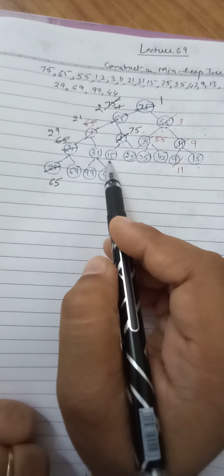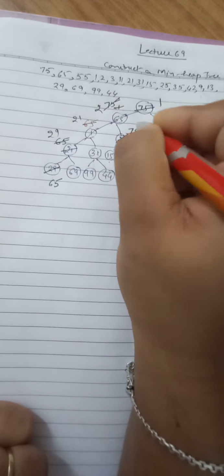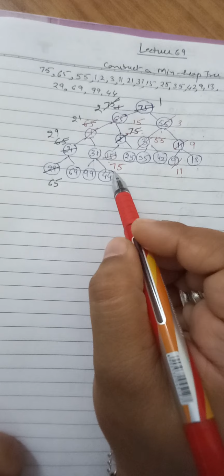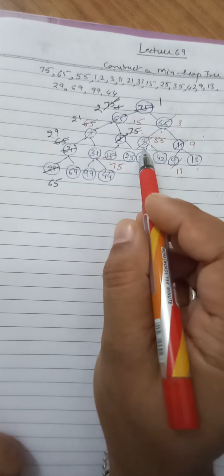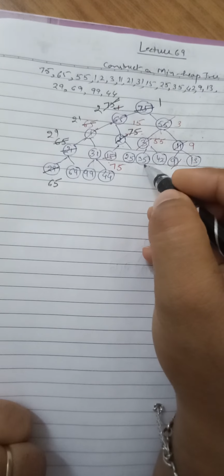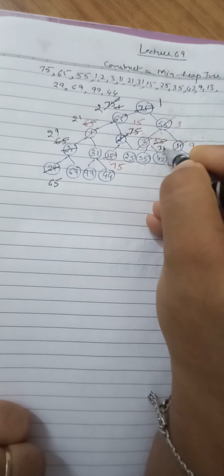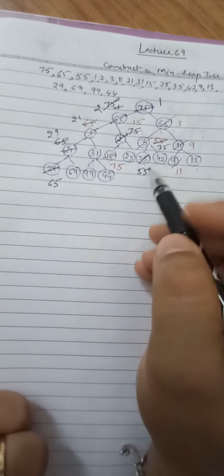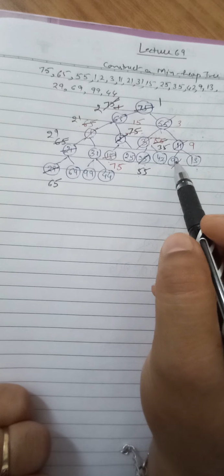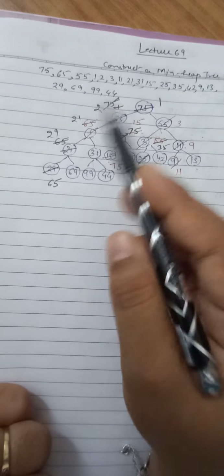Now you'll see here, this is not okay. So we will shift it. So 15 will come here and 75 will come here. Now 75, 25, 15, it is okay. Now at this level 55 is here and 35 here, it is not okay. So 35 will go there and 55 will come here. So 55, 42, 35, now it is okay. And now this is 11, 13, 9, and this is 3. Now it is all okay.